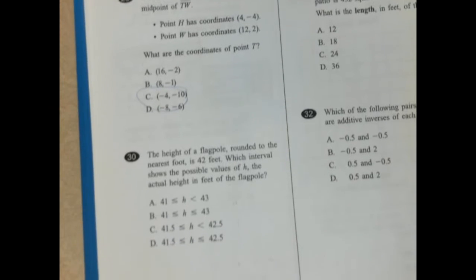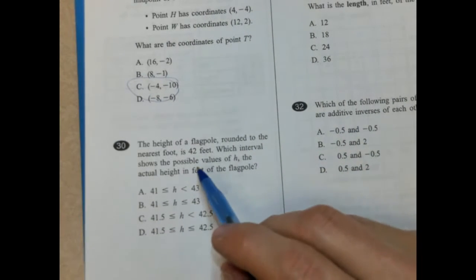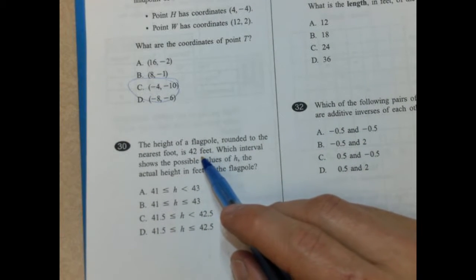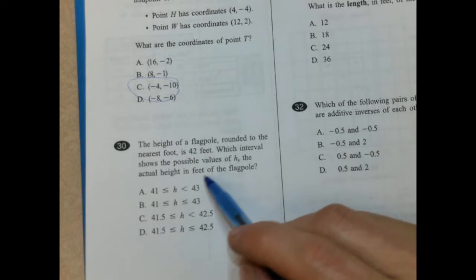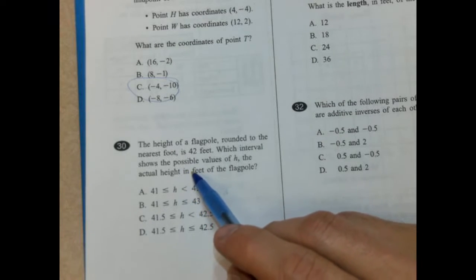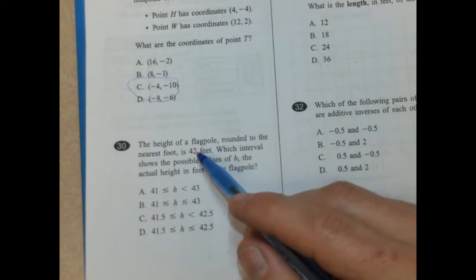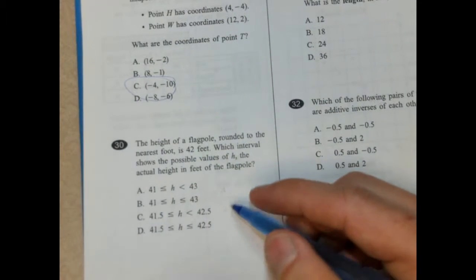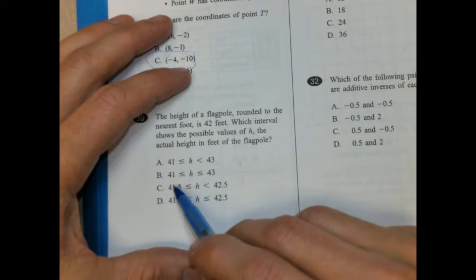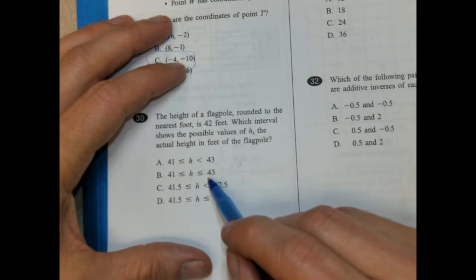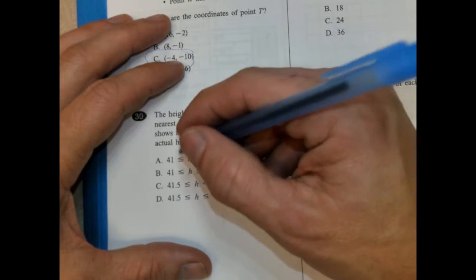Number 30. The height of a flagpole rounded to the nearest foot is 42 feet. Which interval shows the possible values of h, the actual height of the flagpole? So it's rounded to the nearest foot, so it rounds to 42. If it's rounding to 42, it could be between 41 and 43. No, that's not right.